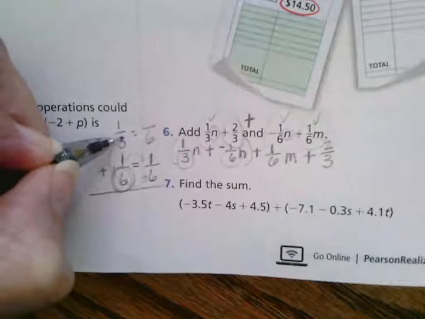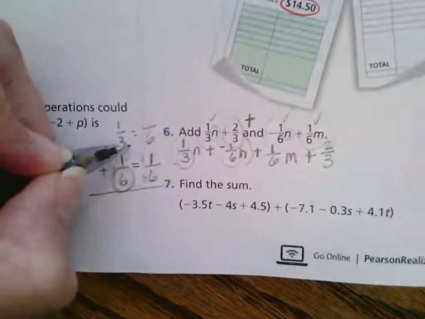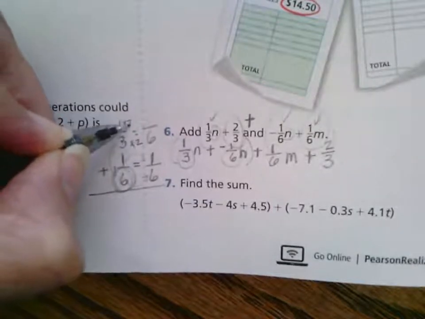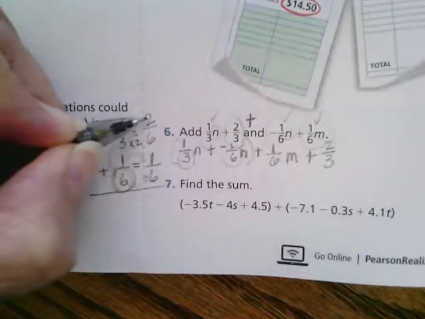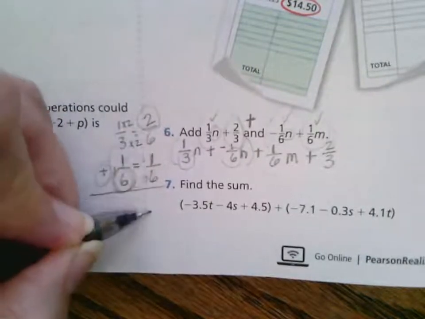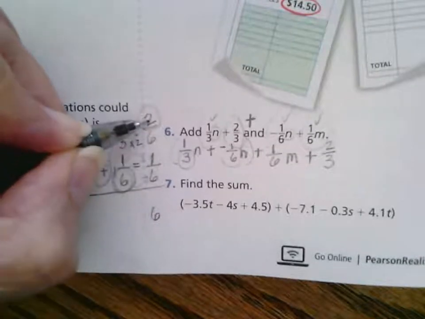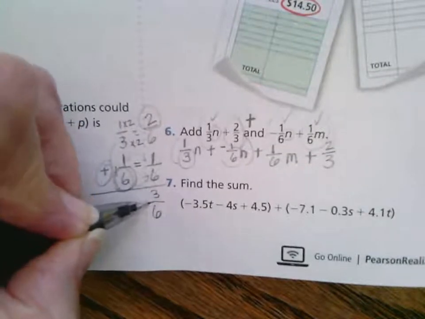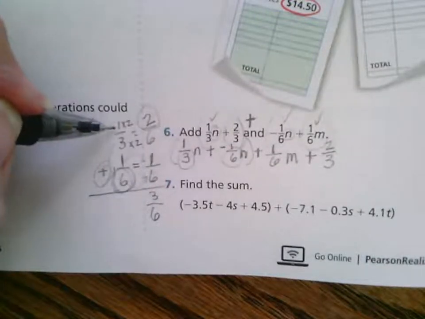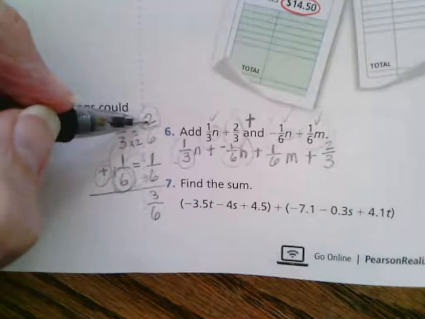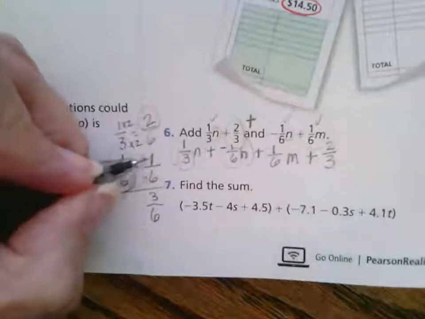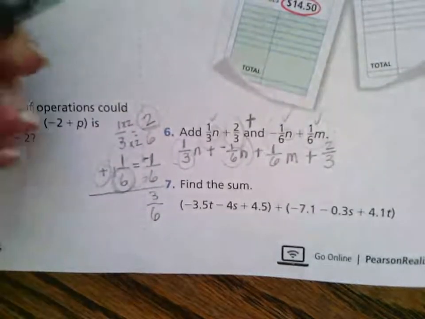And then 3 times what gives me 6? Well, that would be 2. So if I multiply the bottom by 2, I multiply the top by 2, and that's going to give me 2. When I'm adding fractions, I bring down my common denominator, and I can see that I have 3/6. So 1/3 is equal to 2/6. This, however, is a negative 1/6. So I need to come back and think about this.